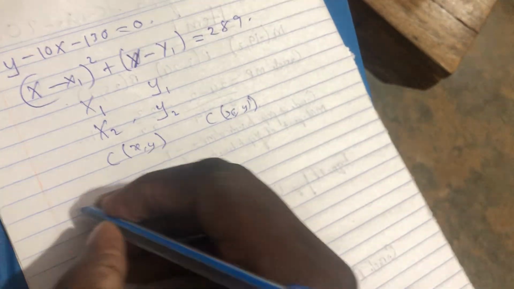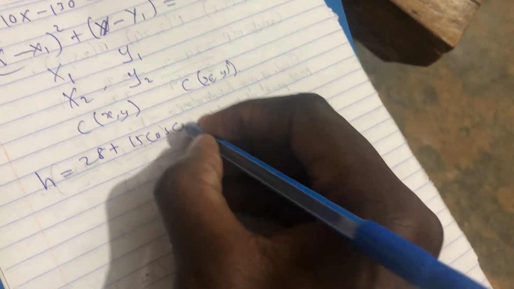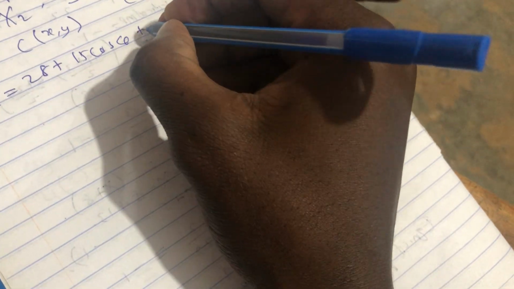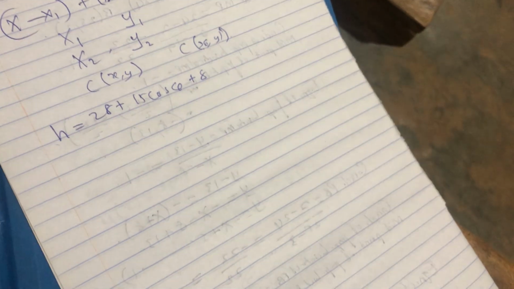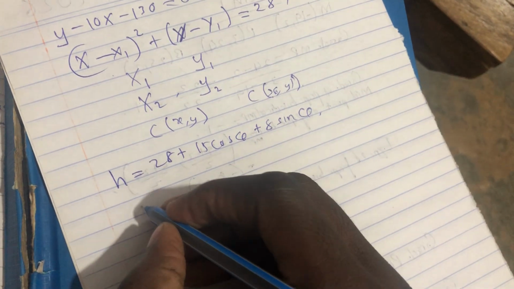Then the second big idea in that question was, they have told us our h is equal to 28 plus 15 cos theta plus, is it 8? Is it 8? Let me first check. What was the question? Yeah, 8 sine theta. So I'm going to bring it out to life.